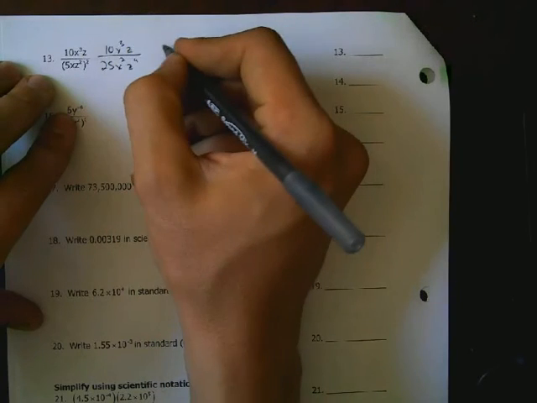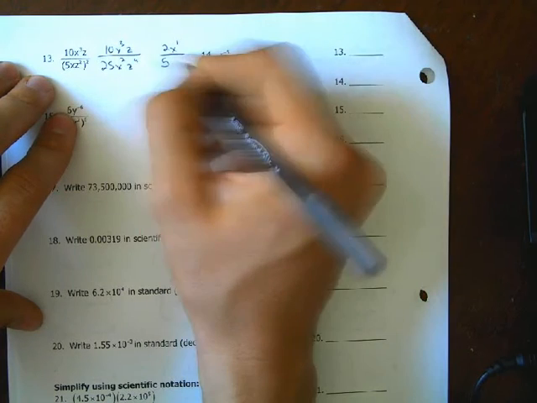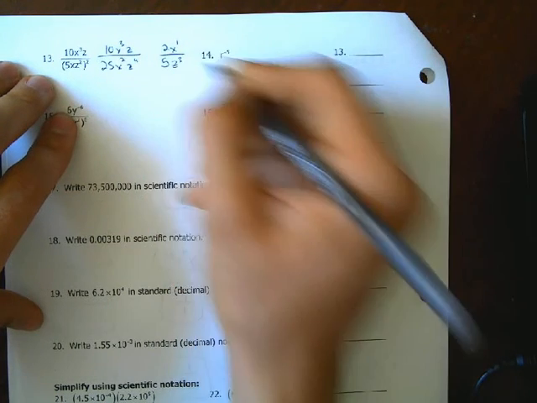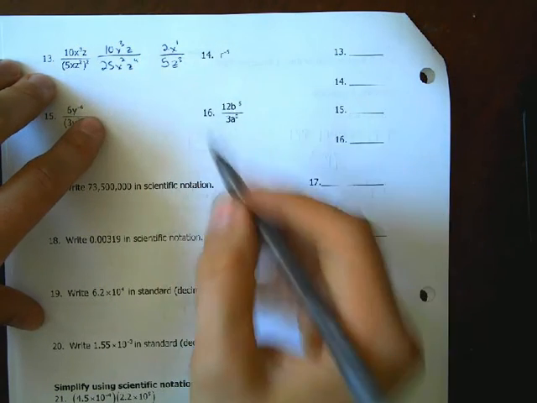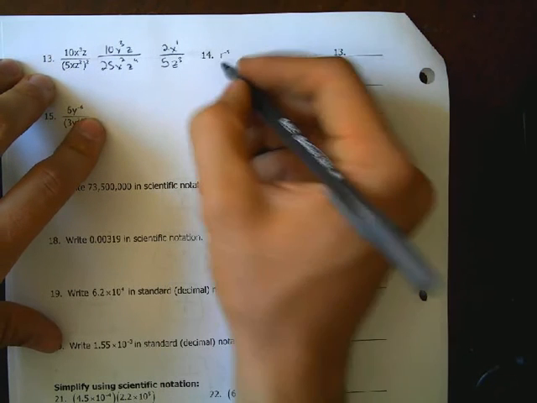10 divided by 25 is going to give us 2 over 5. I've got 1 more x on top, and I've got 3 more z's on the bottom. So it's going to end just like that. You don't have to write this one if you don't want to. I like to, but it's not necessary.